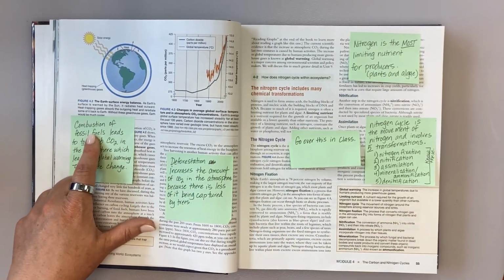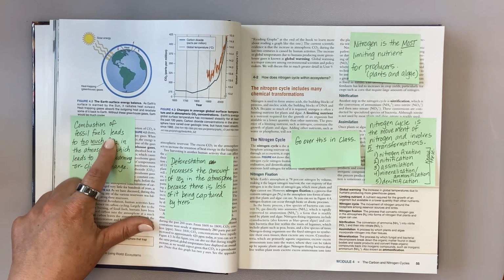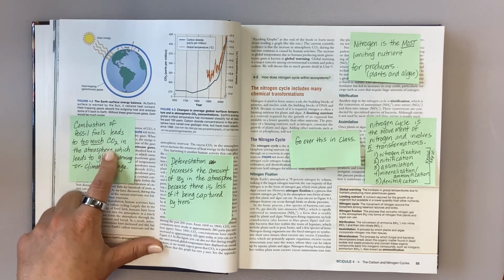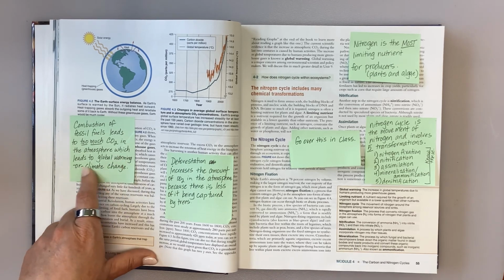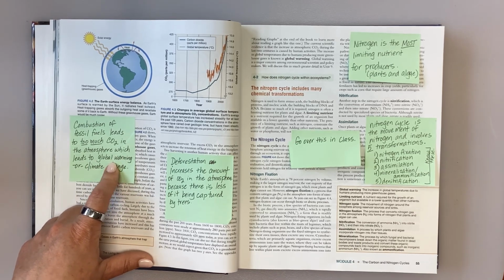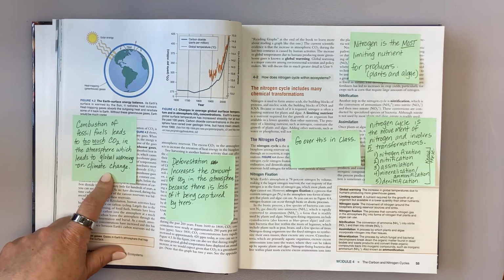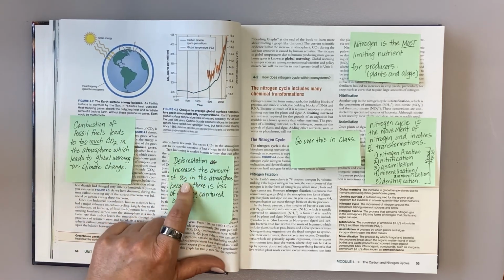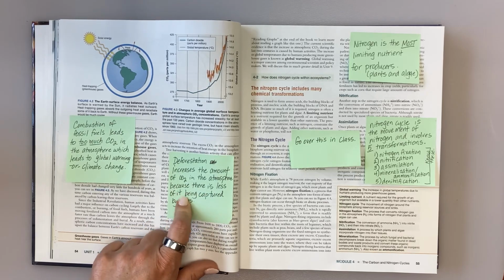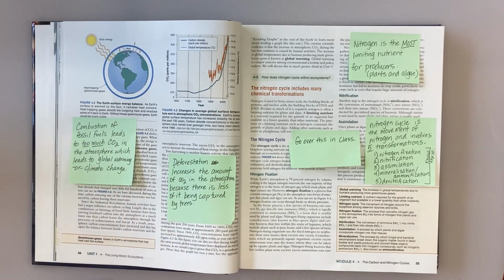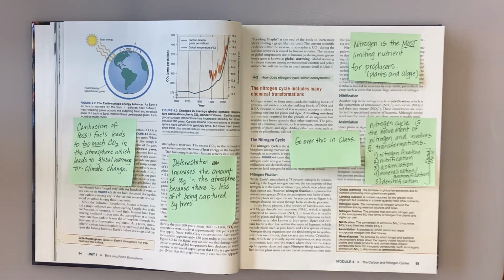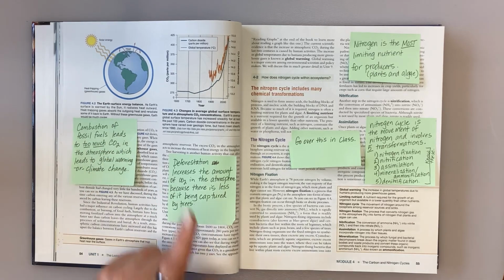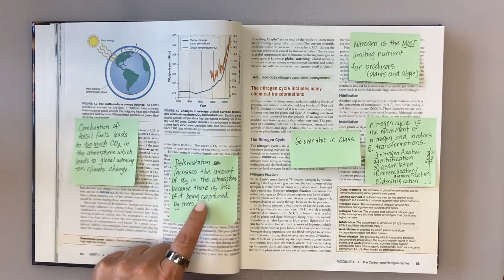Something else that you need to know about the carbon cycle is that when we burn fossil fuels, that leads to too much CO2 being in the atmosphere. When there's too much CO2 in the atmosphere, as well as too many other greenhouse gases, it leads to something that we call global warming, or more accurately, climate change, okay? Deforestation increases the amount of CO2 in the atmosphere, because when we remove trees that are taking in CO2, we now get rid of them. And a lot of that CO2 that we're putting in the atmosphere from burning fossil fuels isn't coming back out of the atmosphere. And so that's a real problem.